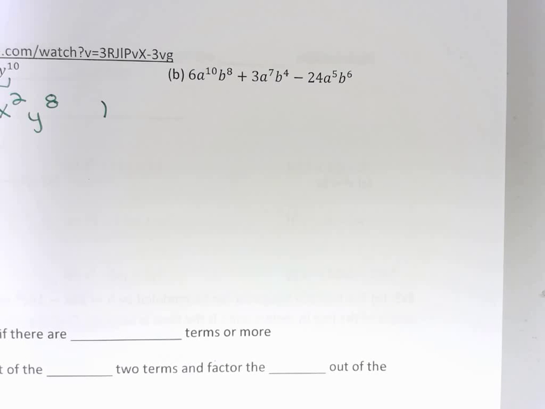And then look at your variable. Do they all share an A? And what's the lowest exponent? They have a to the... No. The lowest exponent they share in the a's. A to the... What's the lowest exponent they share in their b? Okay, put your parentheses. Then go through each one and see what you have left.